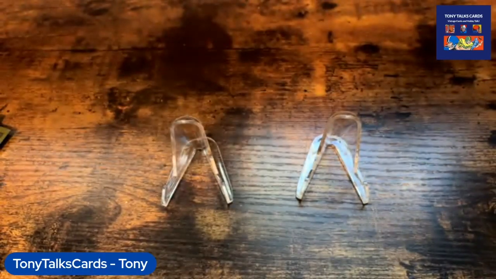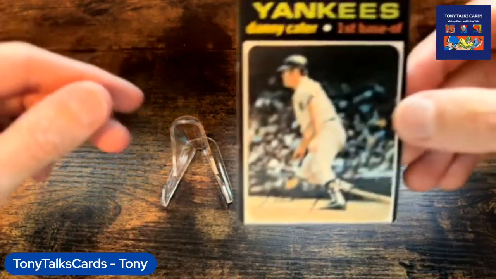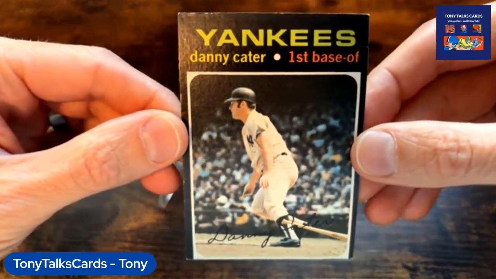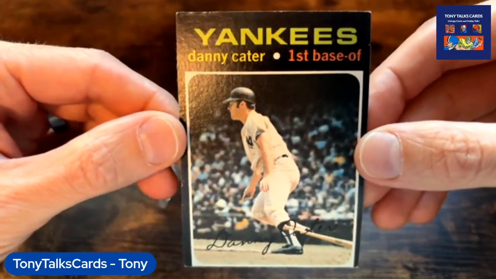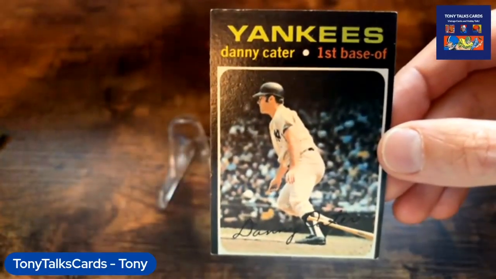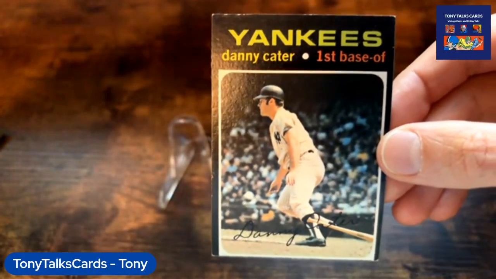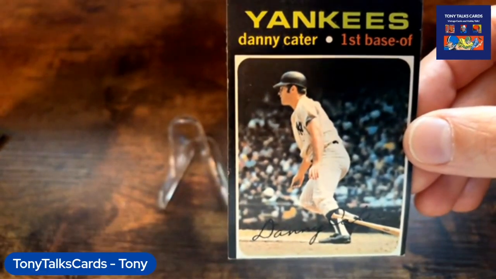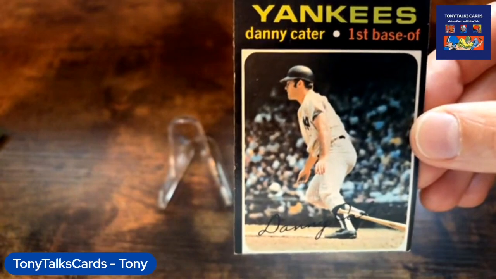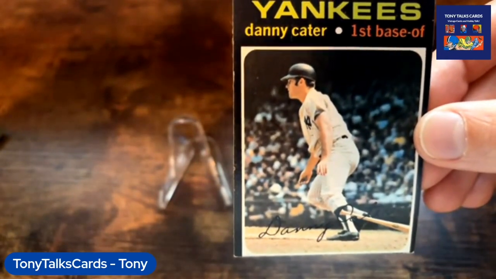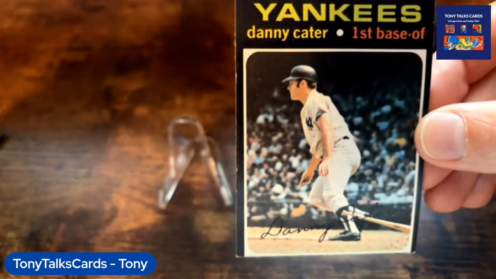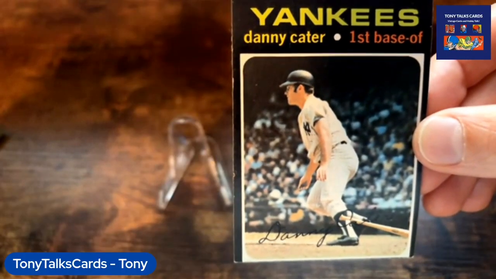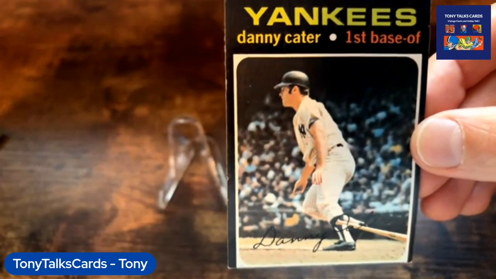The last player, 10 out of 10, is Mr. Danny Cater, listed as a first baseman slash outfielder for the Yankees. He signed with the Phillies at 18 in 1958, and he played from 64 to 1975 and played with 6 different teams by my count, and just 2 with the Yankees. He had 7 straight years of 100 plus hits as well. In 1968, he finished second in batting average in the American League with a .290 batting average.